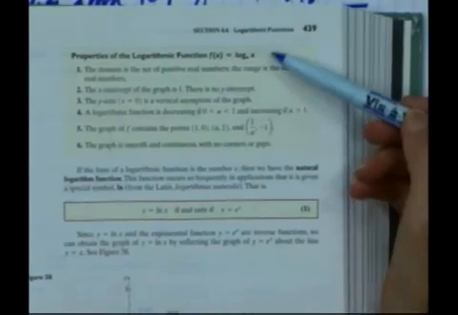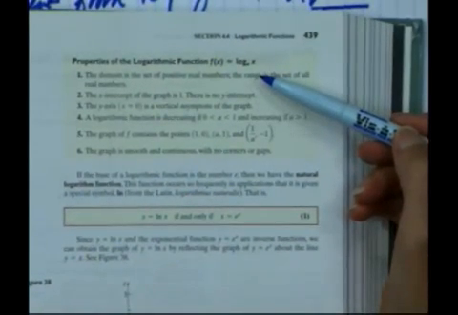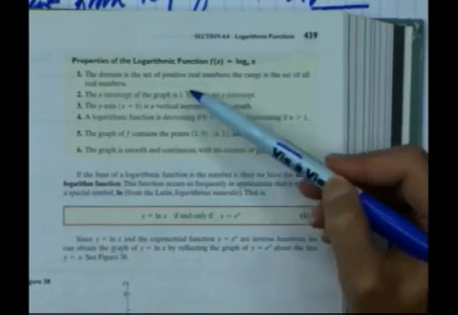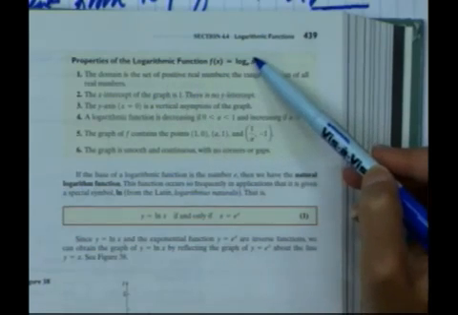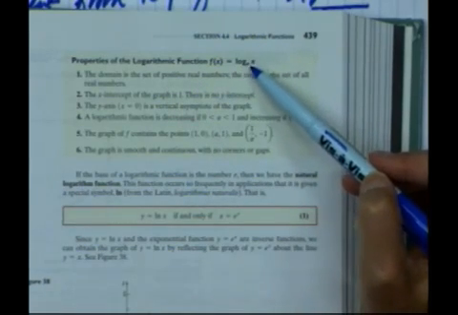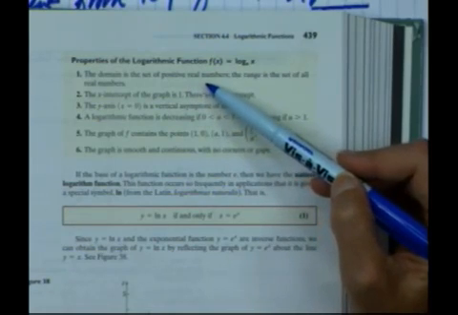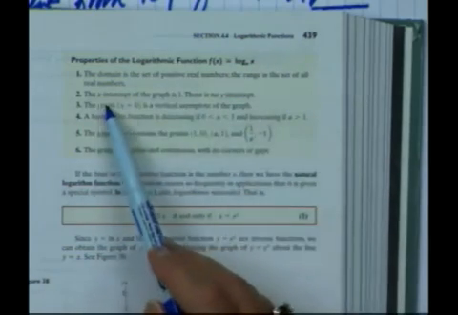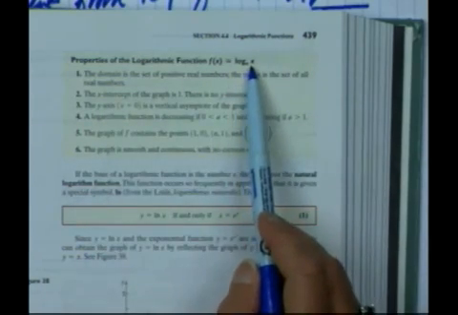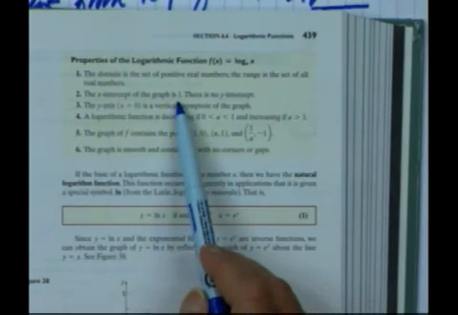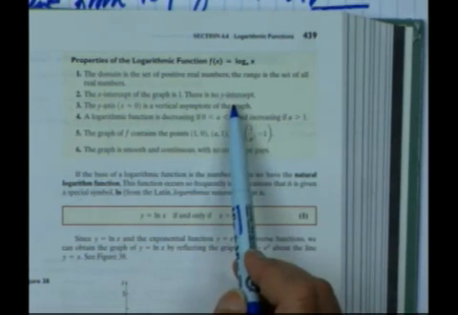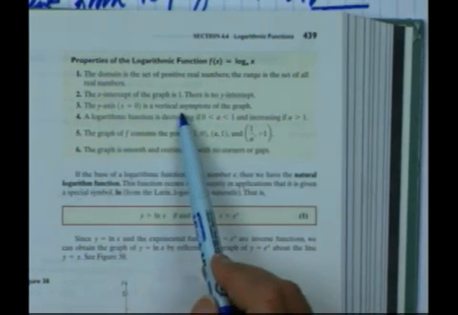Page 439 talked about the properties of log to the base a of x. The domain, that means your argument is positive real numbers. Whatever that argument x is, whatever you're taking the log of, has always got to be greater than 0. Your range is all real numbers. If you're just doing a basic log to the base a of x, your x-intercept will always be 1. Of course, there is no y-intercept because your asymptote is x equal to 0, vertical asymptote.